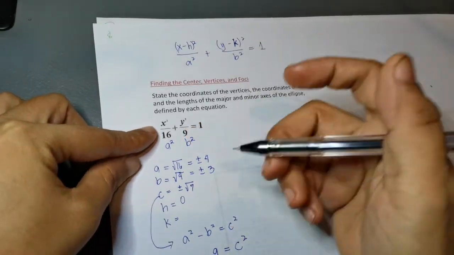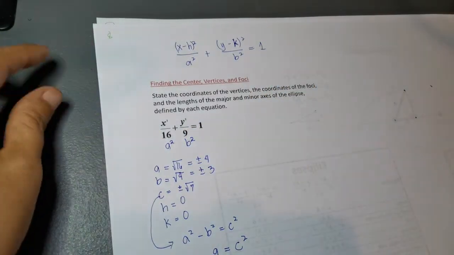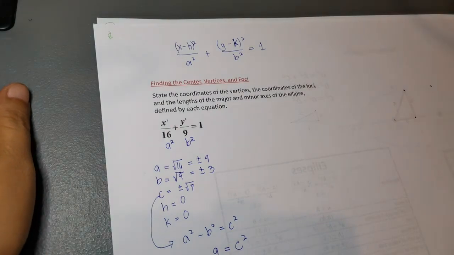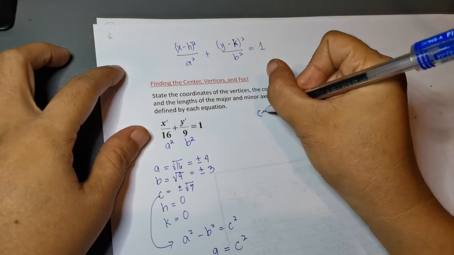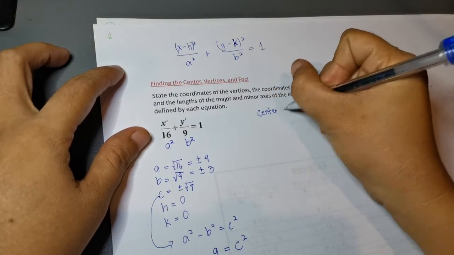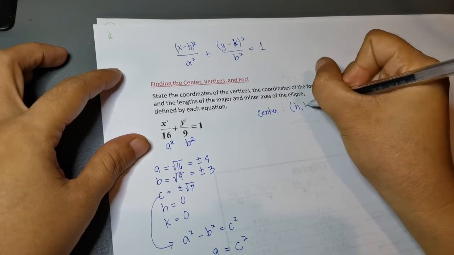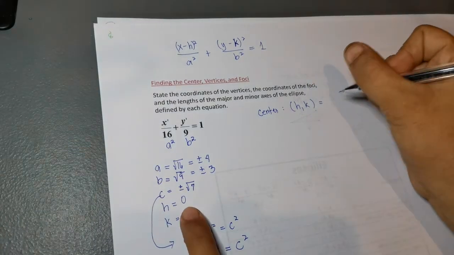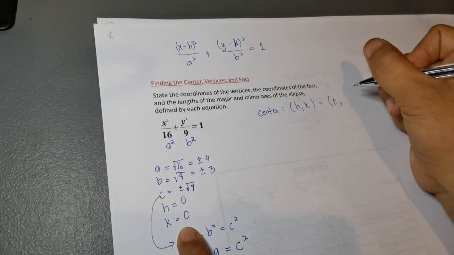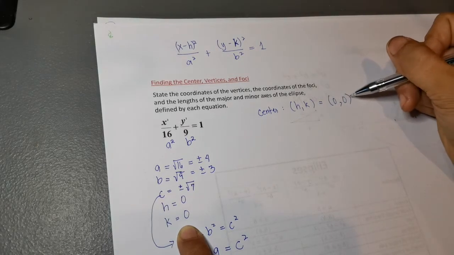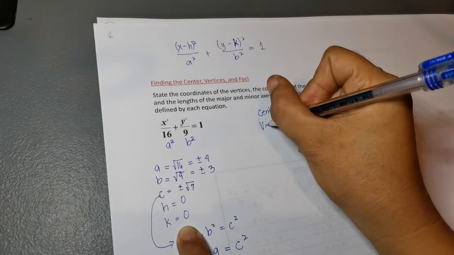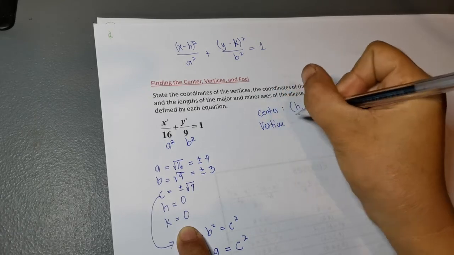Okay, so, our k is 0. Ayan. So, we are now ready to find first our center, and the coordinates of our center are h and k. At ang ating h ay 0, at ang ating k ay 0 din, kaya ang coordinates natin ay 0 and 0. Ayan. And then, how about our vertices?